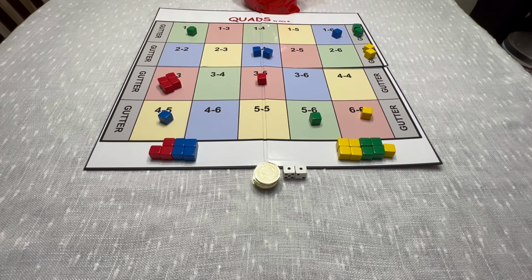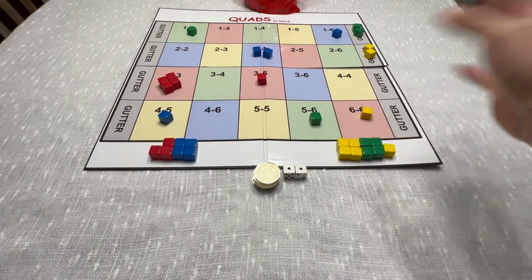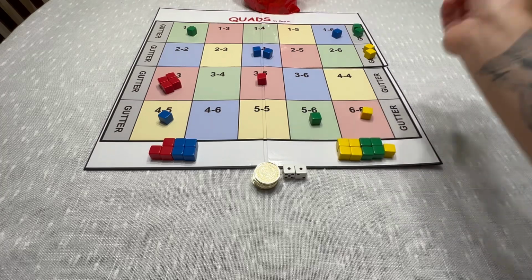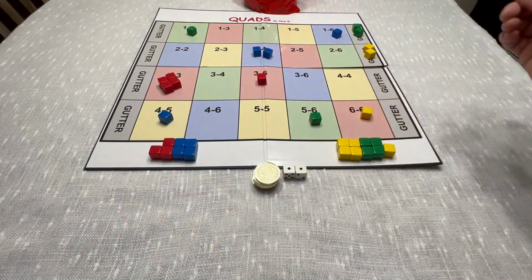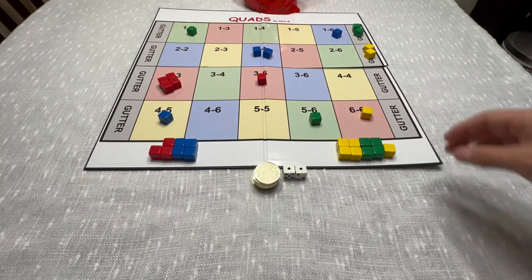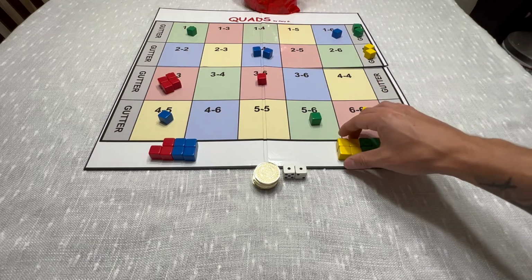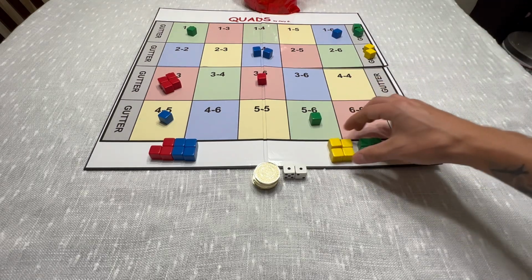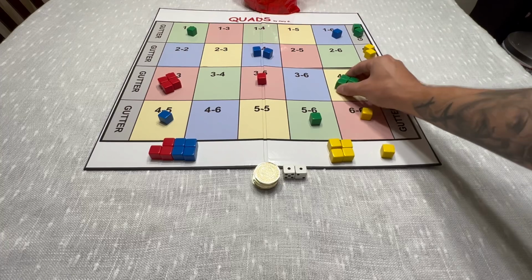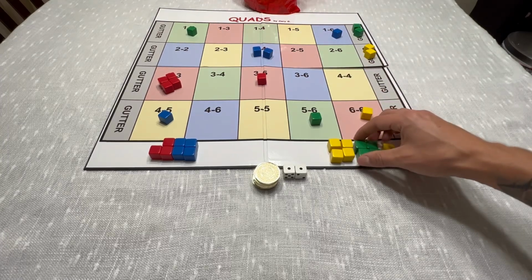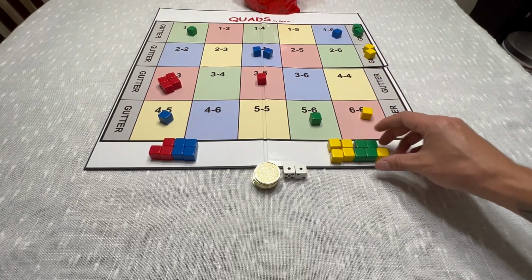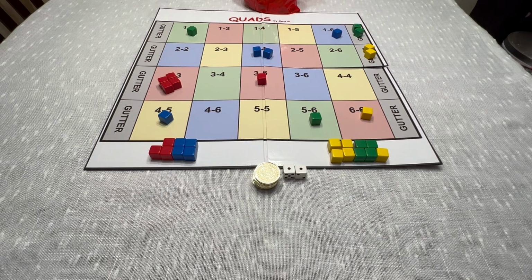So the player may choose any 4 cubes from the game board or on deck. So you can get any cubes from the game board and make a quad. Whether they're in the gutter or on the board, it doesn't matter. Or you can get a whole set from here, doesn't matter what order, and put it on, make your quad anywhere you like to, right? So it just depends on what works better for you. But once you pull that straight, right?